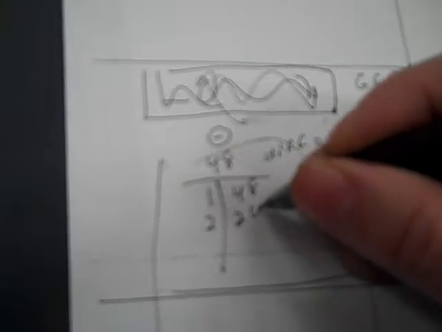Okay, that's not 2. That's not 2. 16 minus 3 is not 2. 48 divided by 4 is 12. That's not 2. 48 divided by 5 is a decimal. 48 divided by 6 is 8. That's 2. Okay, so we have them.